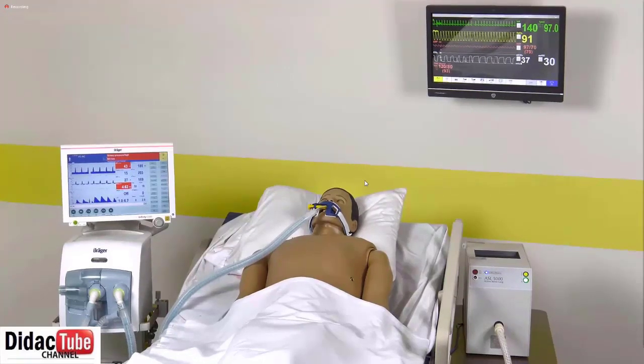In today's scenario, we use a SimMan 3G. And a fun fact about the ASL5000 breathing simulator, there are over 1,000 ASLs in the world being used for educational training and research and development.